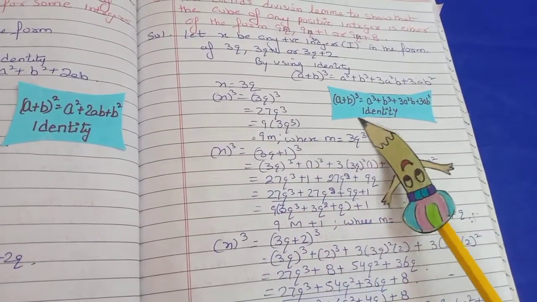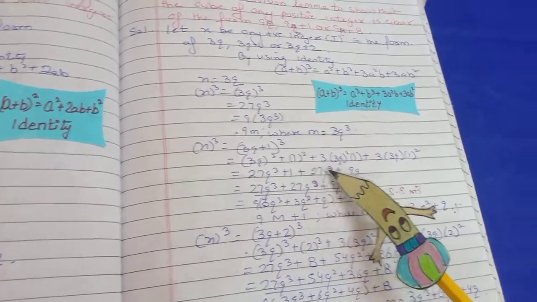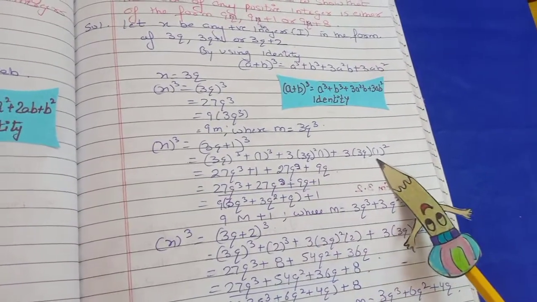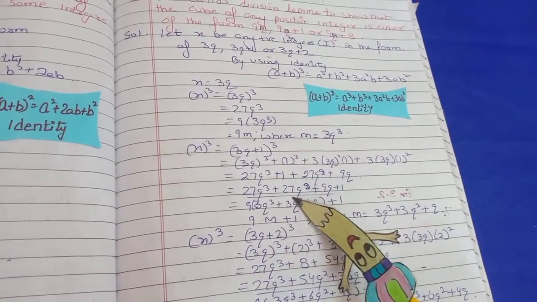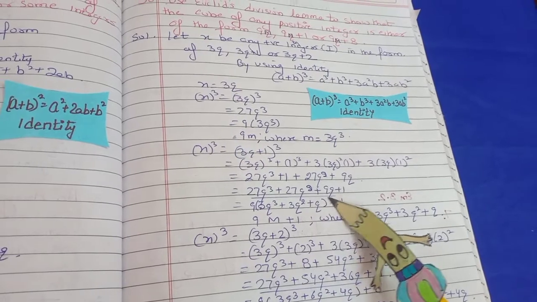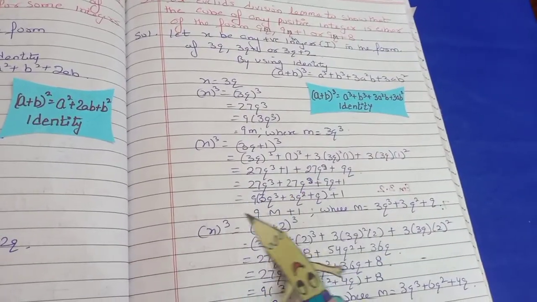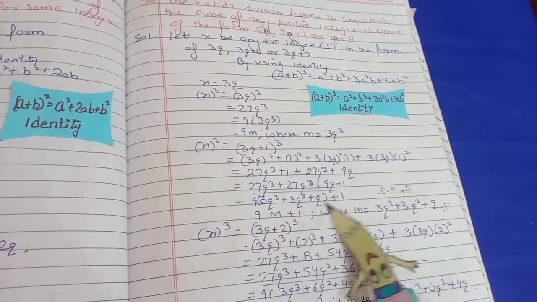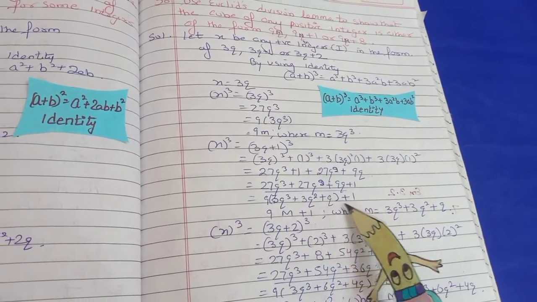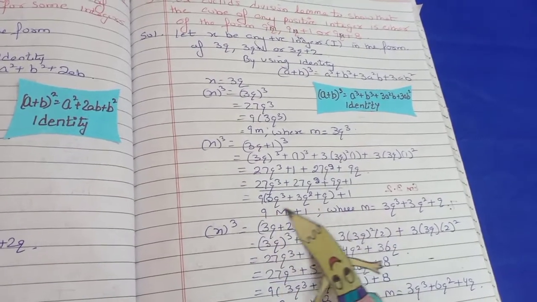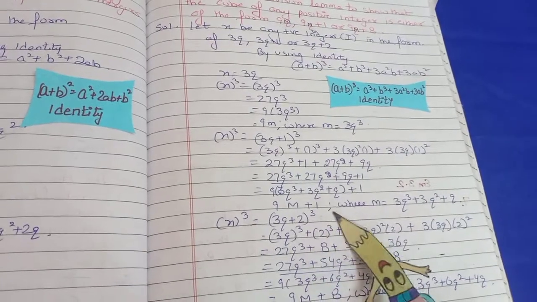By again using the help of identity, I am expanding here. A cube plus b cube plus 3a square b plus 3ab square. I am getting these values: 27q cube plus 27q square plus 9q plus 1. On taking 9 common from all the terms here, remaining left with 1, because 9 is not taken common from the 1. The bracket part is let to be m, so the number is 9m plus 1.